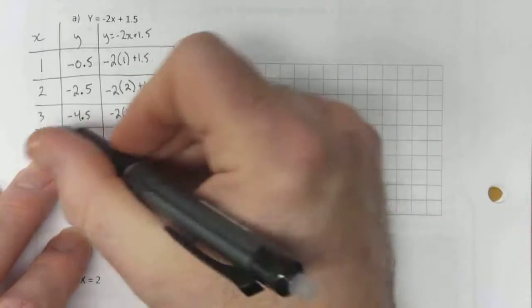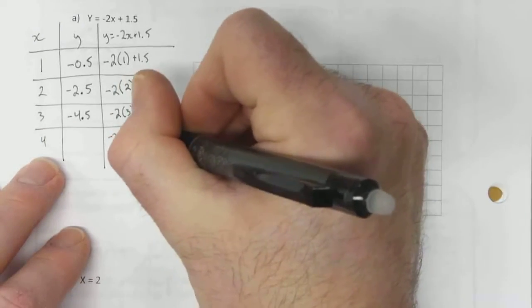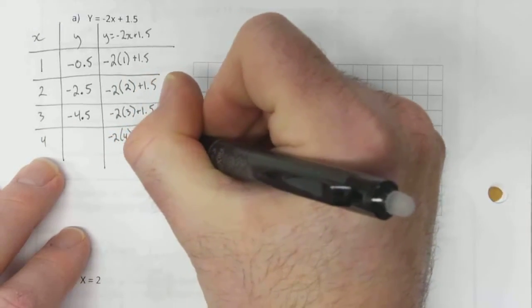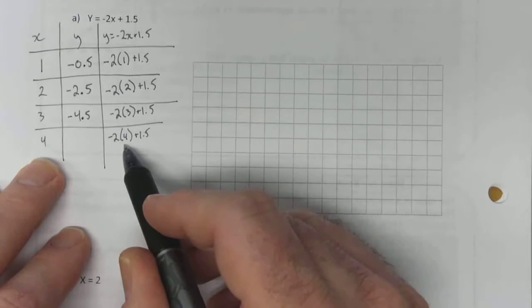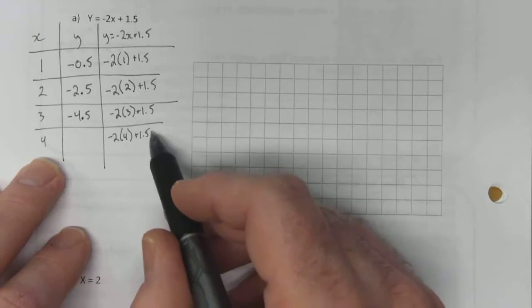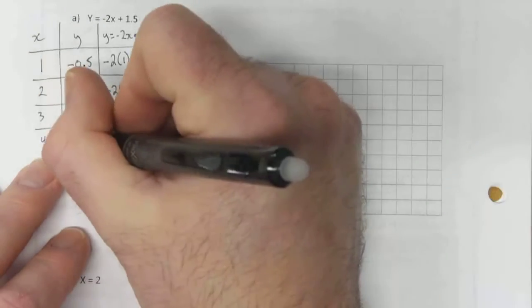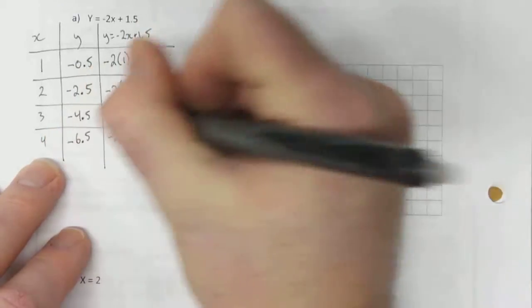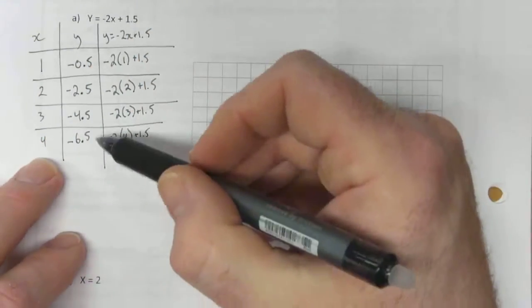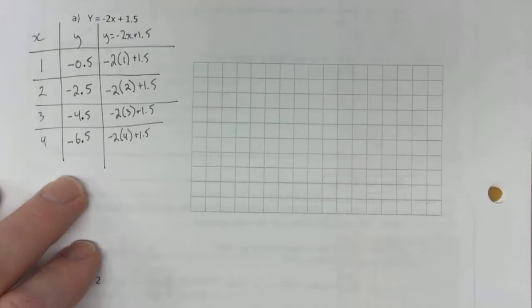And then lastly, we use 4 for the value of x. Negative 2 times 4 is negative 8. Negative 8 plus 1.5 becomes negative 6.5. So that's the process on figuring out our x and y coordinates, and that's pretty important.